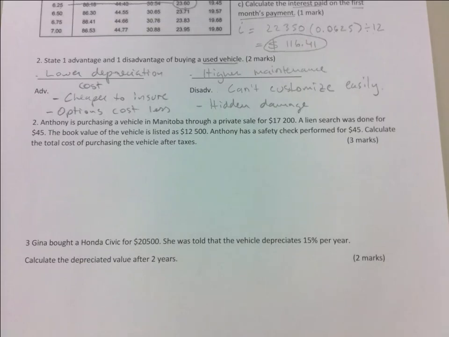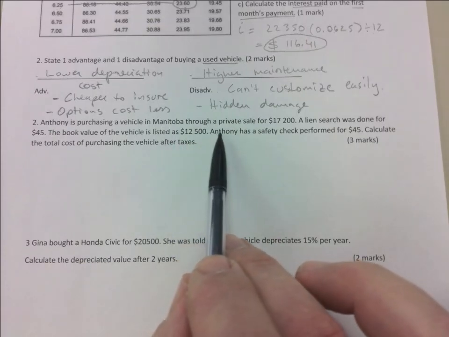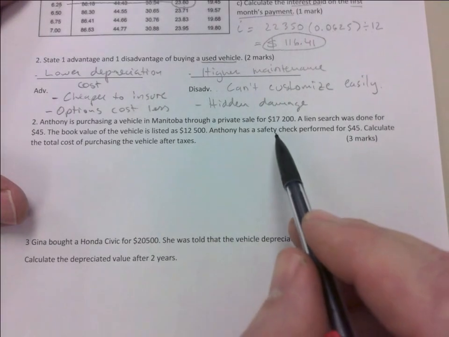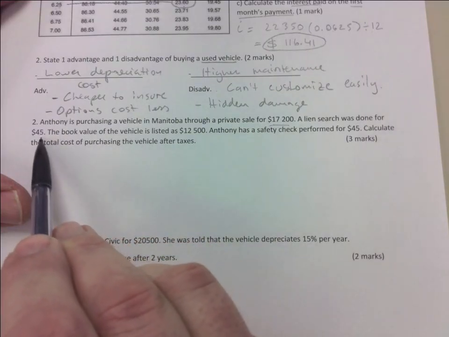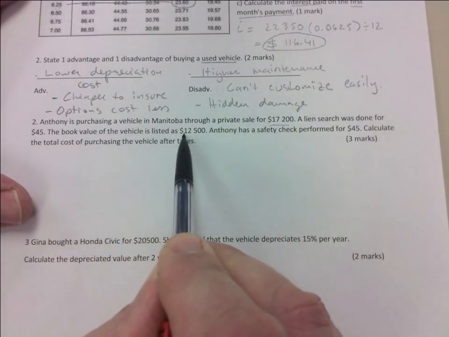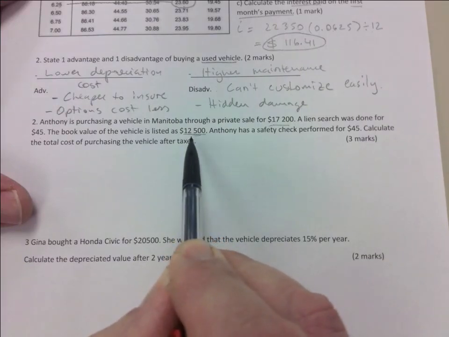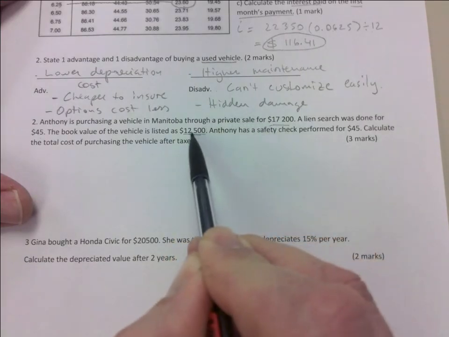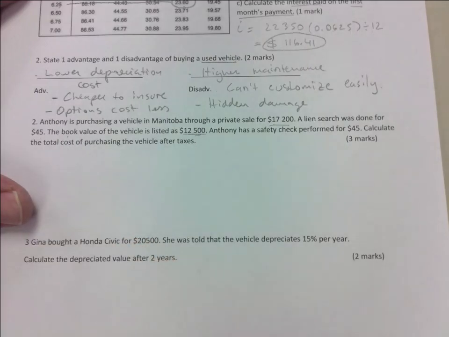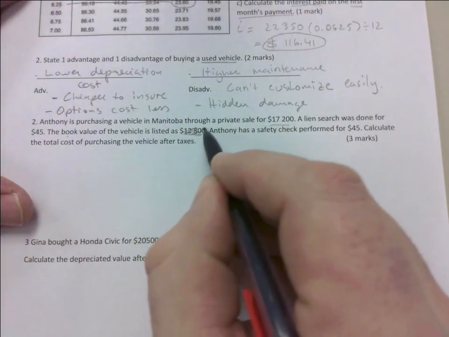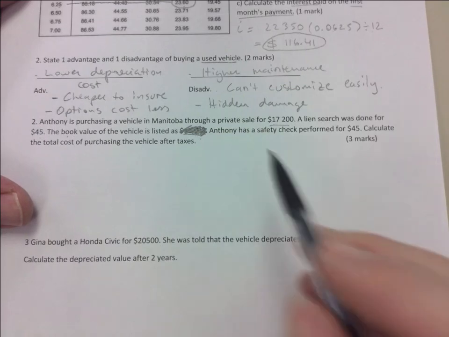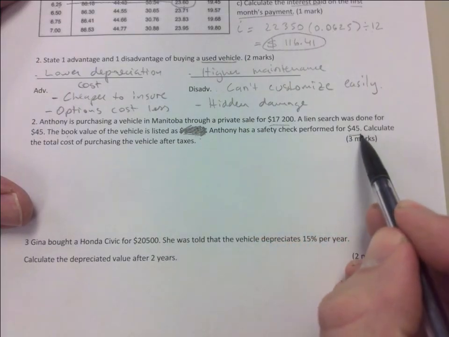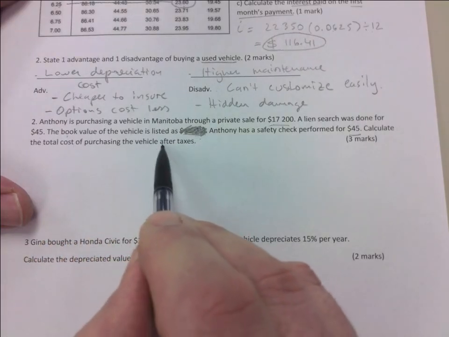Anthony's purchasing a vehicle in Manitoba through a private sale for this much. A lien search was done for $45. The book value is $12,500. So I noticed something here, right? That the book value is lower than the purchase price. So you know what? Just get rid of it. Like it's not going to really matter. Okay? Anthony's, there's a safety check. So calculate the total after taxes.